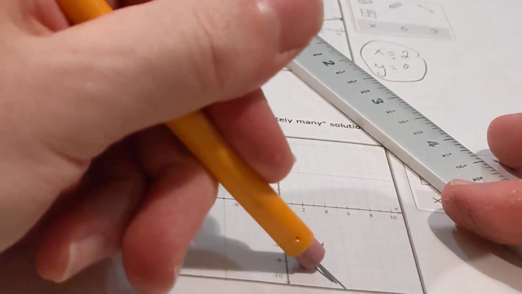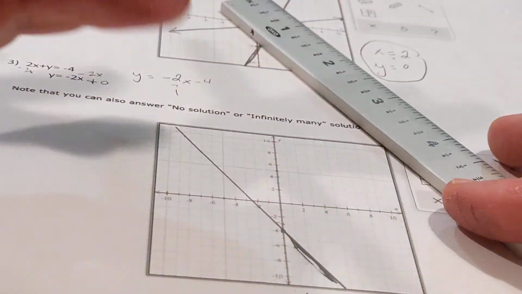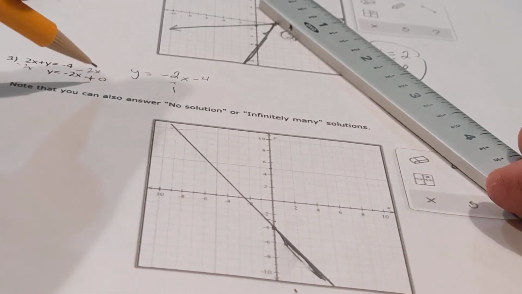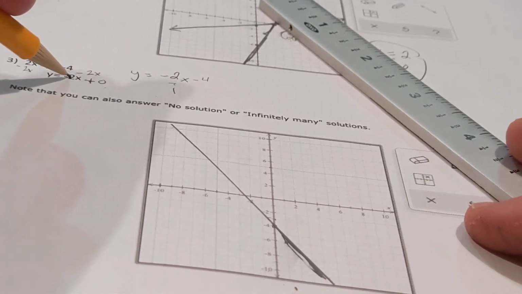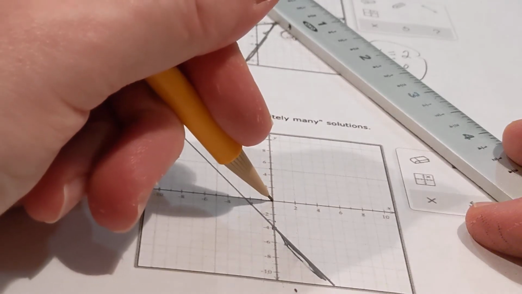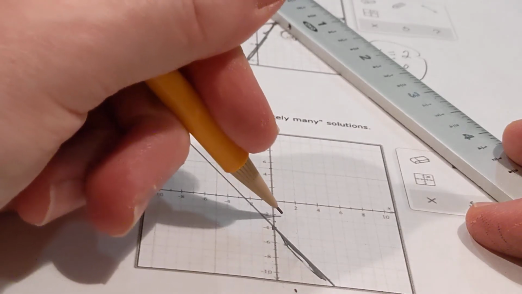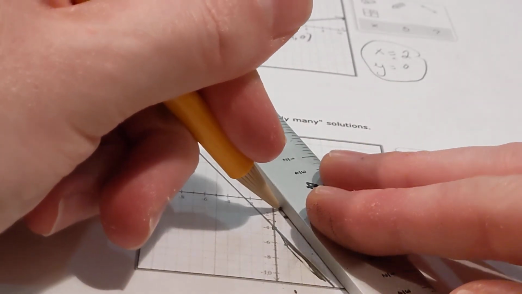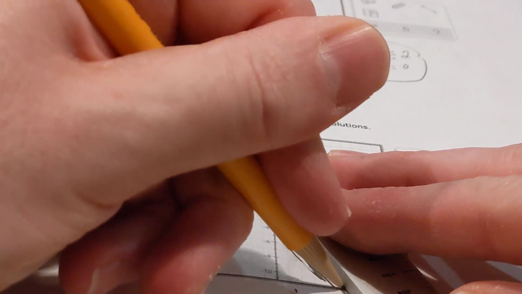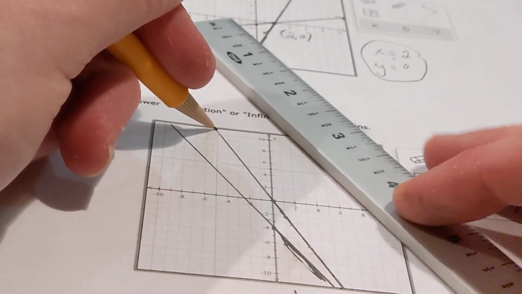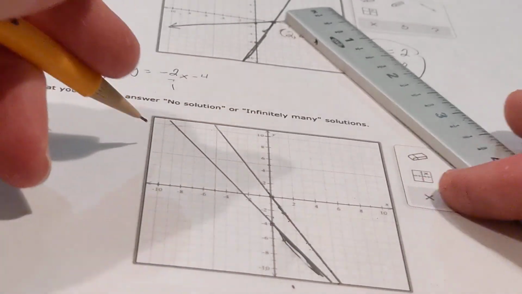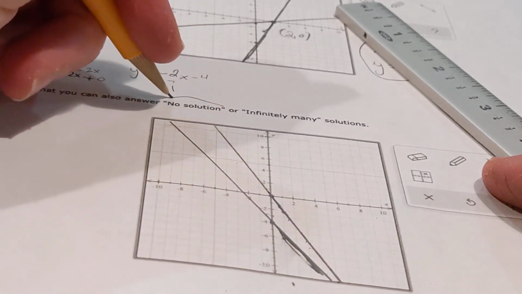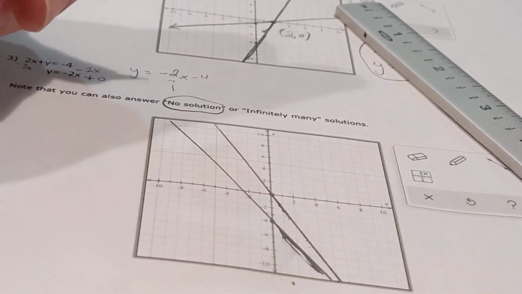Oops, I messed up a little bit down here. Sorry, it's not easy to hold a ruler and my phone at the same time. For the bottom equation, the intercept is 0, and we go 2 down, 1 over. When we connect, we have parallel lines. Since they don't intersect, they're parallel lines, so our answer is no solution.